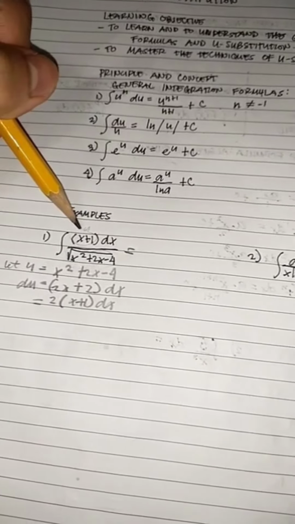So now I will give 2 examples for this lesson. So the problem number 1 is the integral of ln x dx.